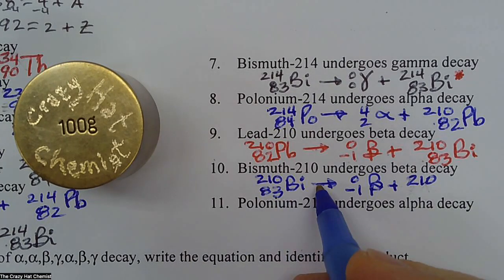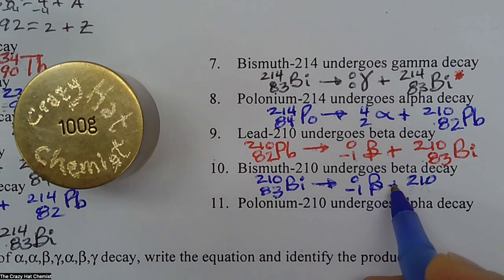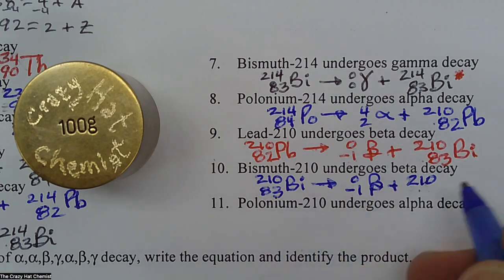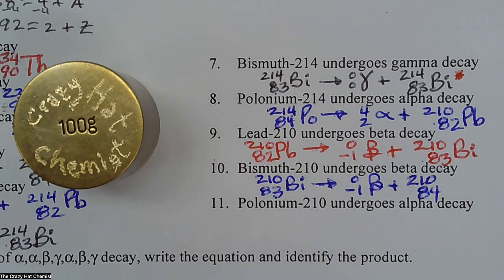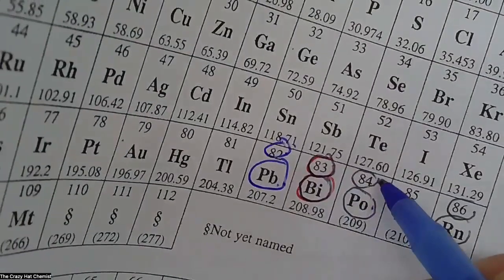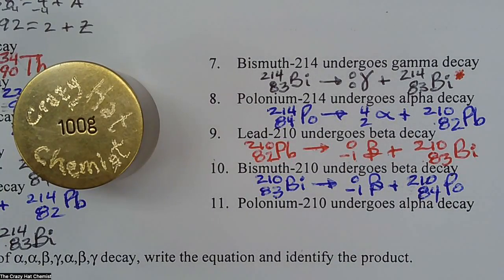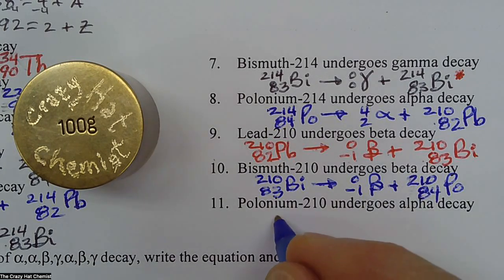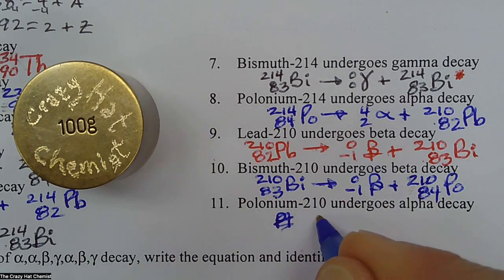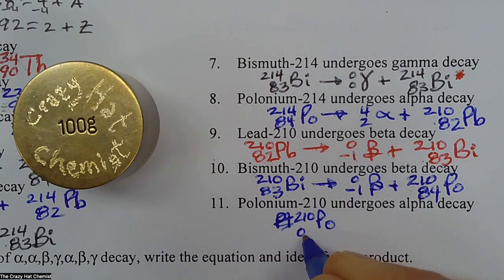And then 83 is equal to -1 plus Z. Add 1 to both sides. That's 84. We're going to look up number 84 on our periodic table. And we've done this one already before too. 84, and that's polonium. So we're going to write that down, PO. And we have one more of these to do. We have polonium 210. So that's PO 210. And that's 84.